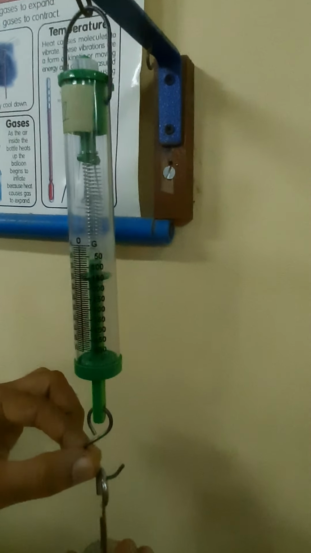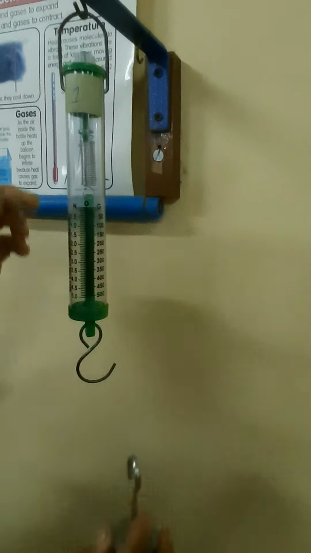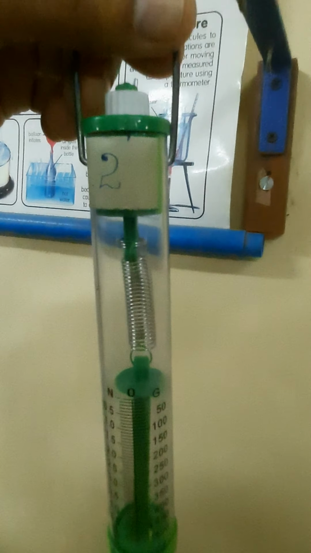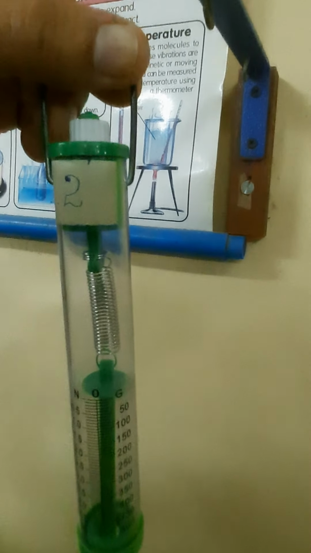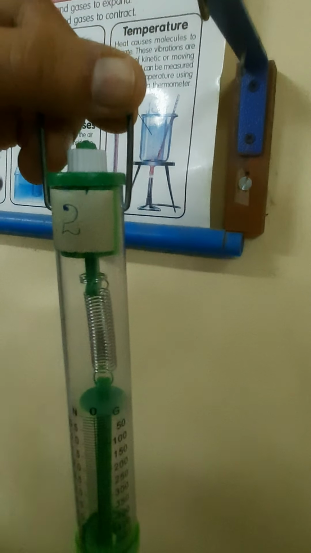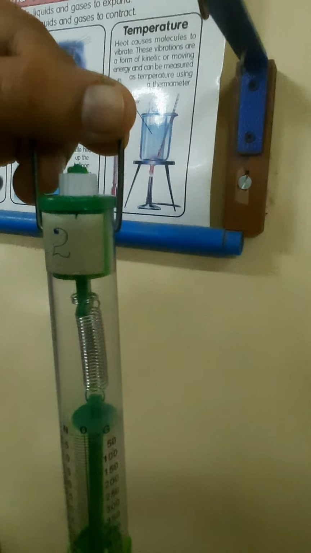Now I'll remove the loads and also the spring. We are done with spring 1. Repeat the experiment with another spring. Spring 2, suspend it here, put the load starting first with the weight hanger, then 50 grams, 100 grams and then 150. From this you get the K2 value.